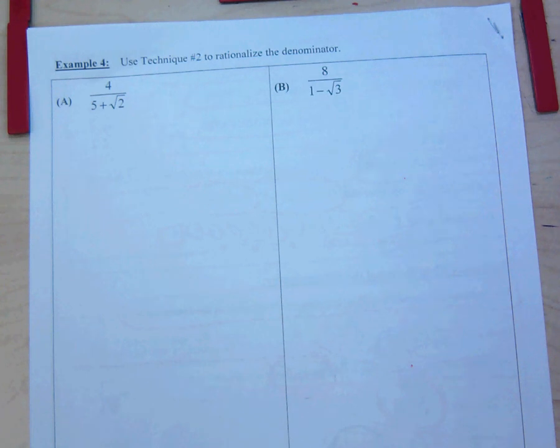Yeah, but what happened to the fraction? Oh, that's the numerator, right? You still didn't? Yeah. So far, so good.